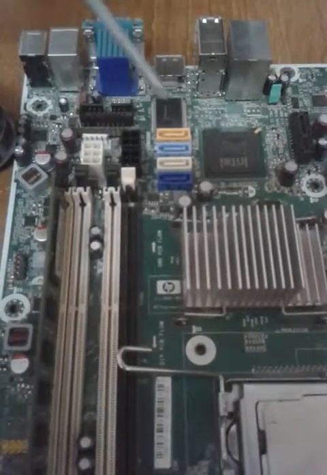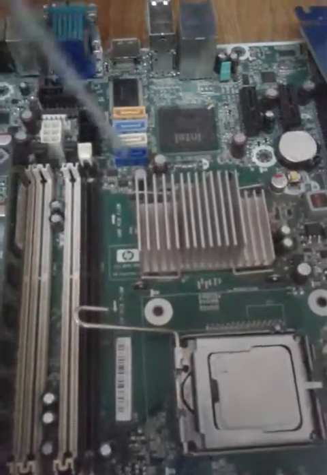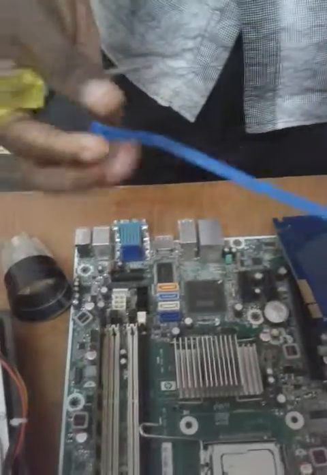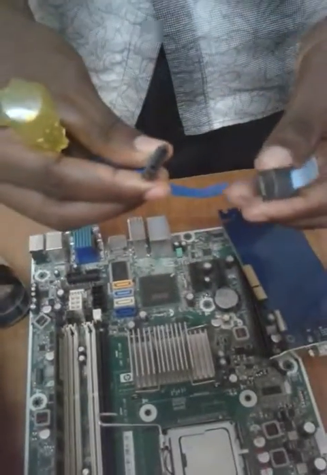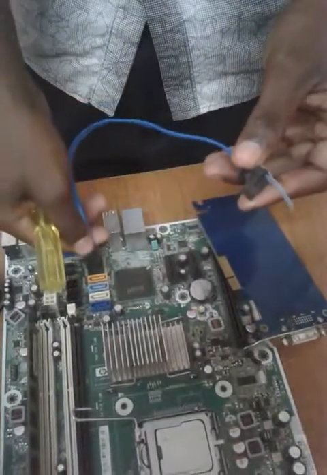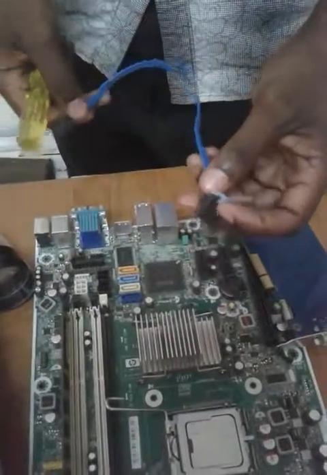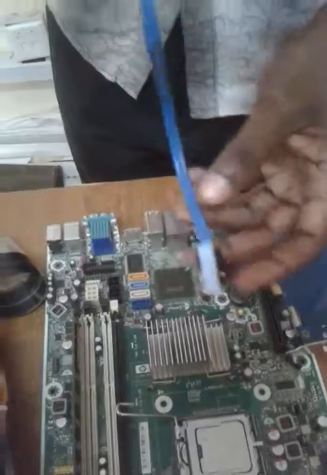Again, as you can see, we have the SATA slots that are used to insert the SATA cable. The SATA cable is the data cable itself. As you can see here, it is a 7-pin connector that is normally slotted into the connectors within the motherboard so as to transfer data.